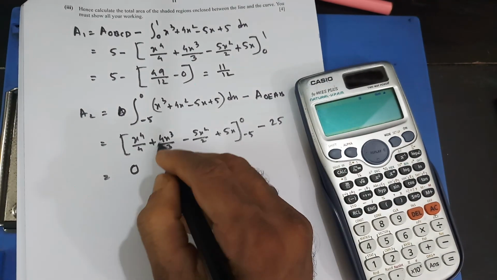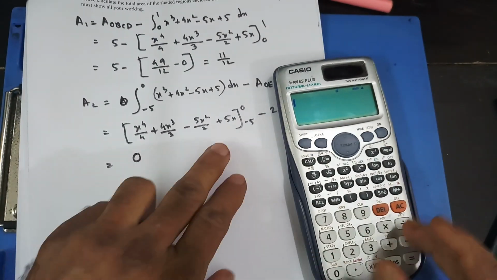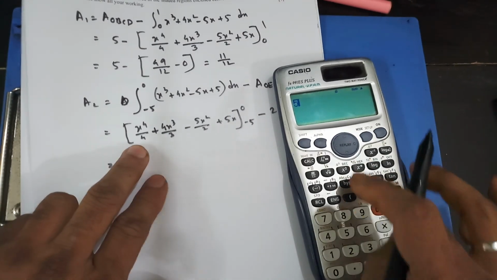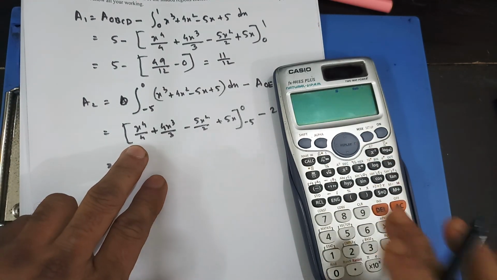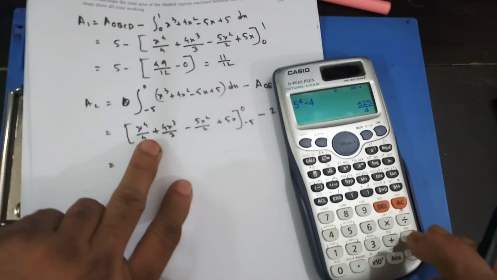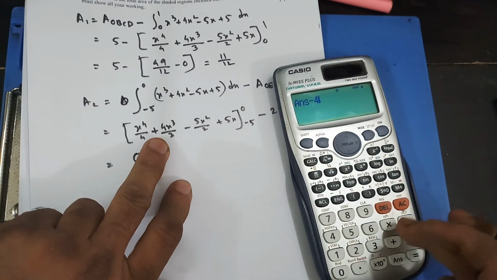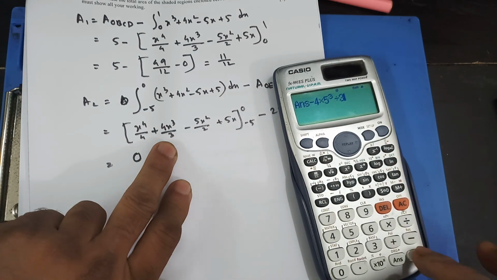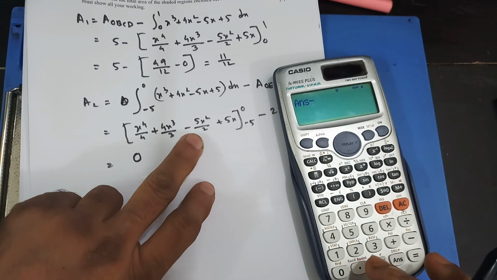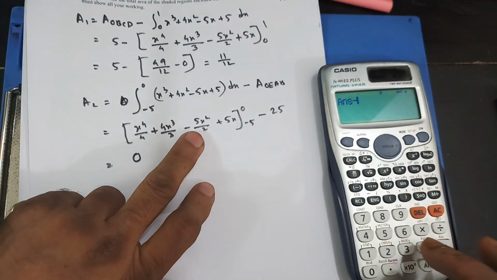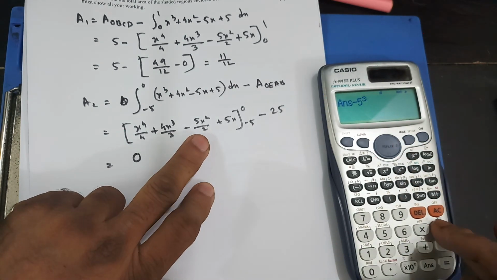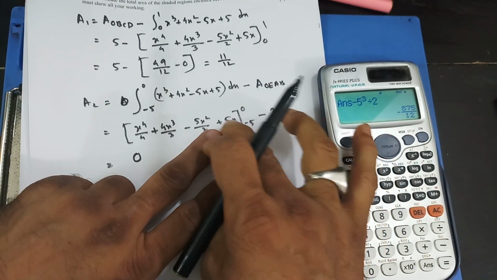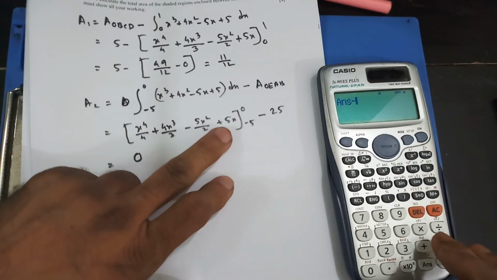Now minus, that's minus 5 squared, that's going to be plus 5 to the power 3 divided by 2, then plus 5 times minus 5, which is minus 25.